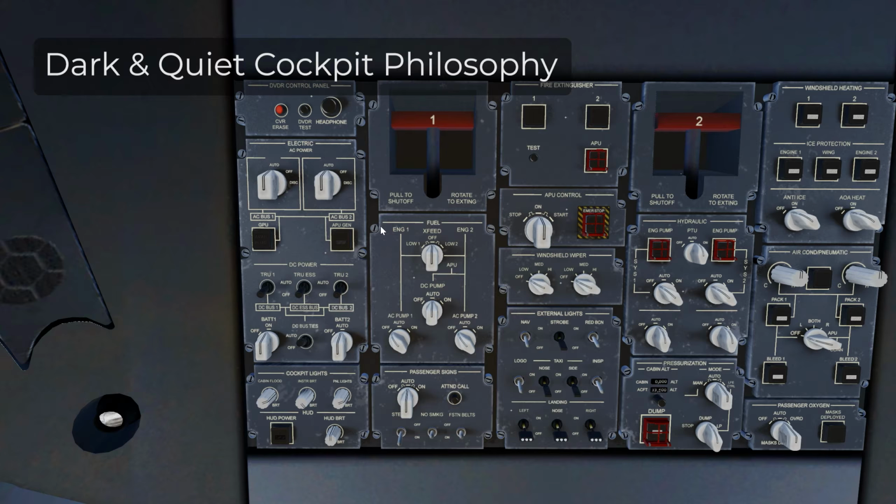Also, this is a good moment to mention that the Embraer uses a dark and quiet cockpit philosophy. And that means that if a switch is dark or quiet, it means it is working correctly or it is on. If something is illuminated or if it is making any noises, it means something is wrong or something is off. So all of these switches right here right now are off because they have a white stripe over them. So we need to click on them to turn all of those systems on.